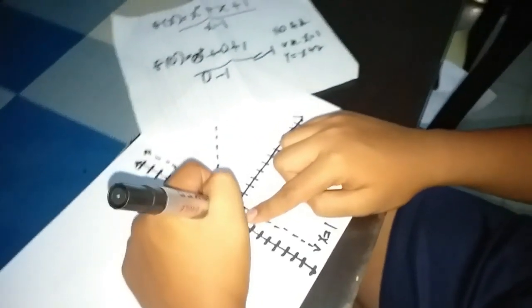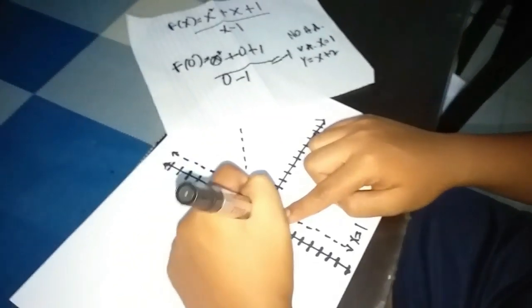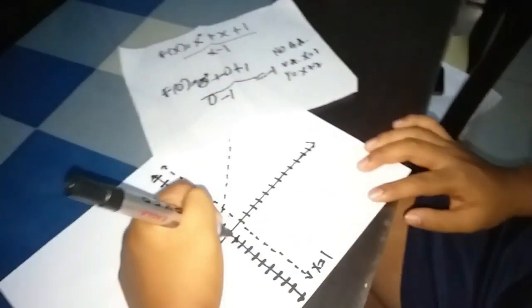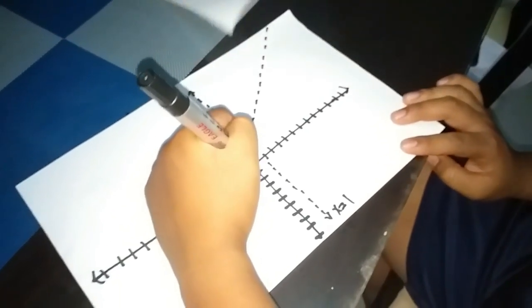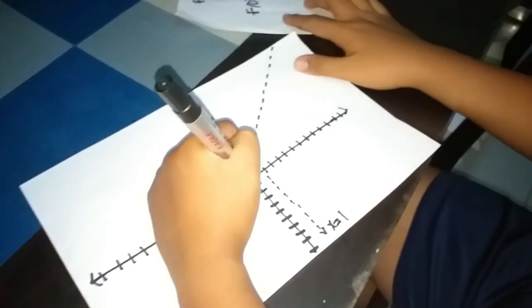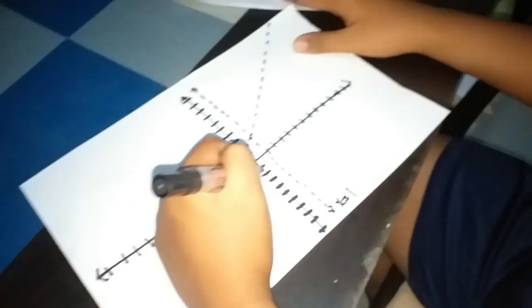We have to plot the point negative 1. We have a point there, negative 1. And we graph it.